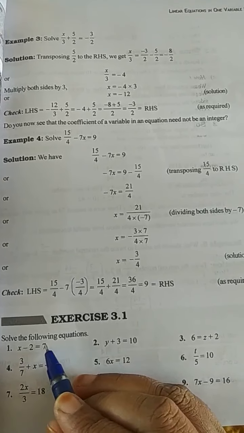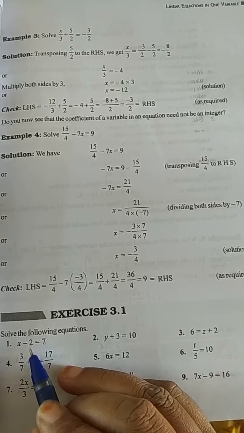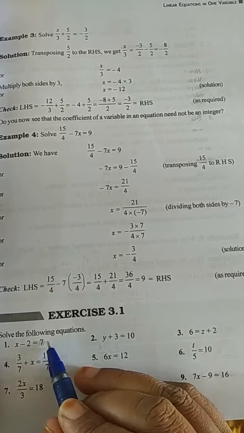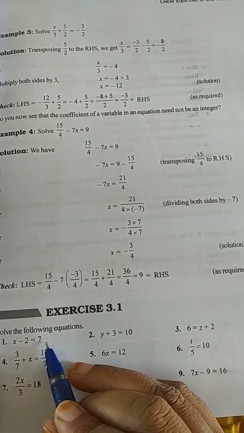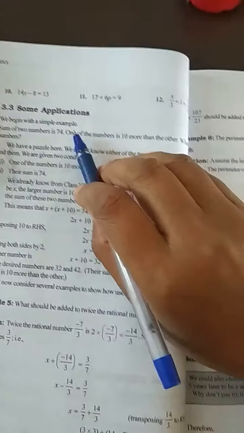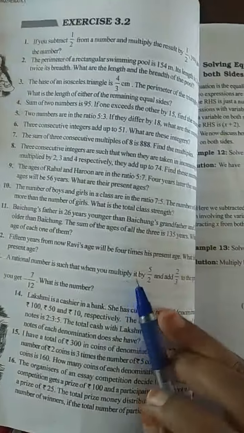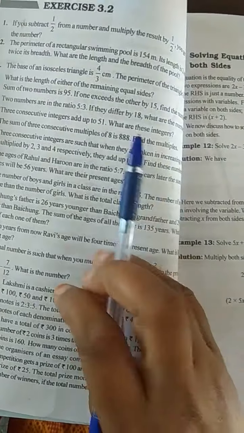So here we have solved this. x minus 2 is equal to 7. Keep x here only, 7 here only. Here it is minus 2, if it goes to this side, it will be plus 2. 7 plus 2 is 9. x is 9. So we have solved like this. We have solved some application questions. In exercise 3.2, some word problems we have solved. Yes, in the same way we have solved.